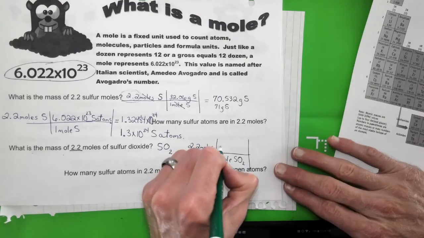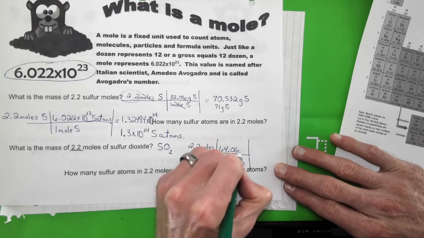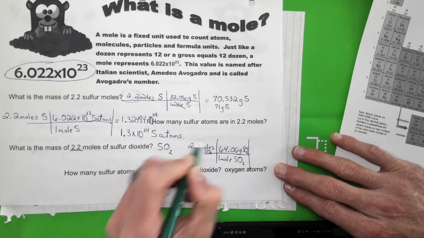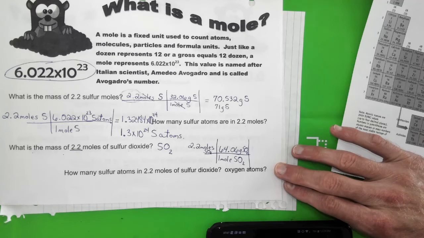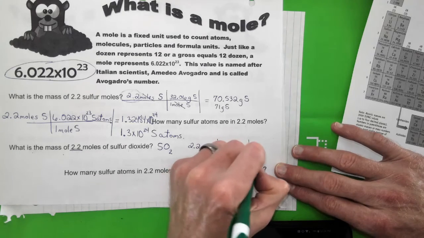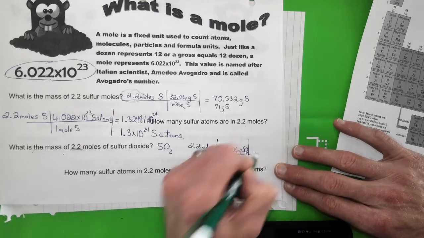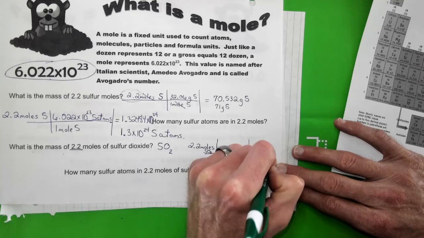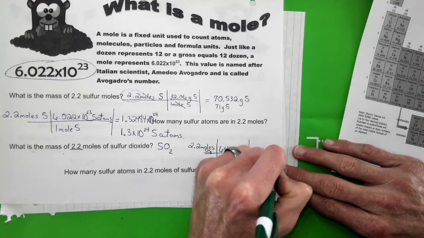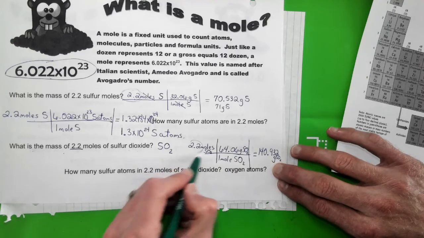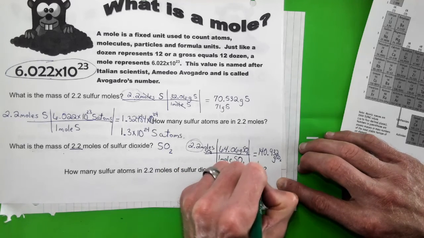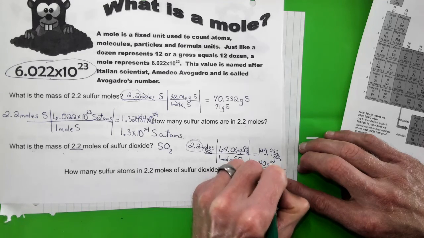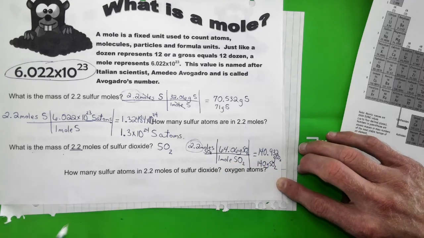Okay, so 64.06 grams of sulfur dioxide is 1 mole, and we have 2.2 of those. Okay, so let's go 2.2 times 64.06. And if we practice with our sig figs, it's a little unusual on this one because the calculator says 140.932 grams of sulfur dioxide. If we round that to 2 sig figs, it ends up just being 140 grams of sulfur dioxide.